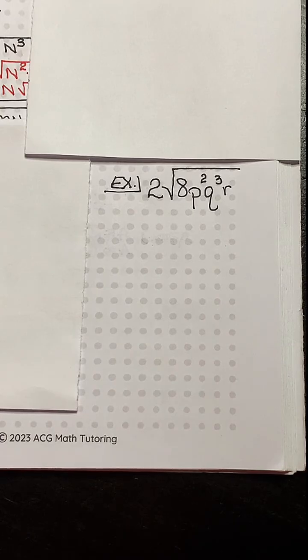Why did I drop the 2, Julia? Because the square root and squares are opposites of each other. They actually cancel each other out. So what will remain is just going to be the b.